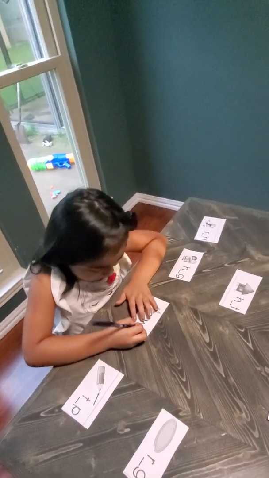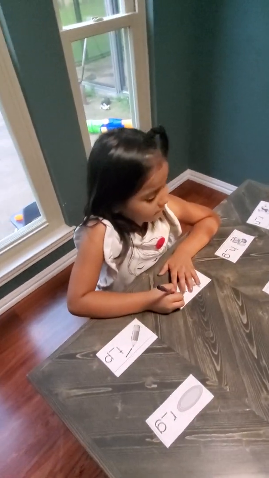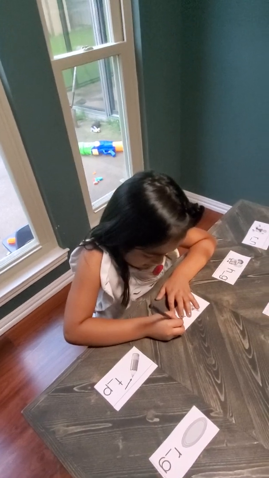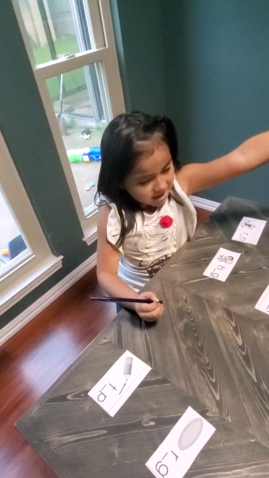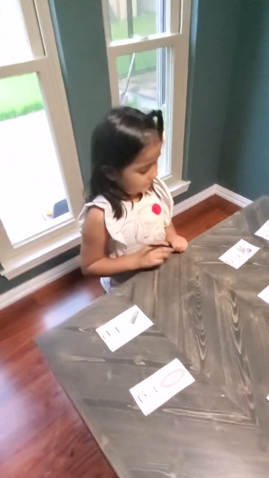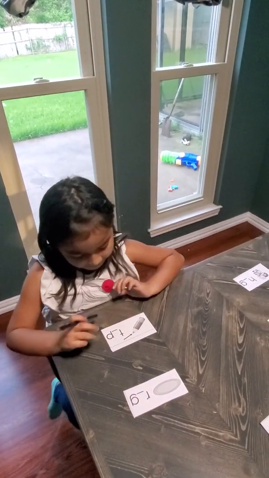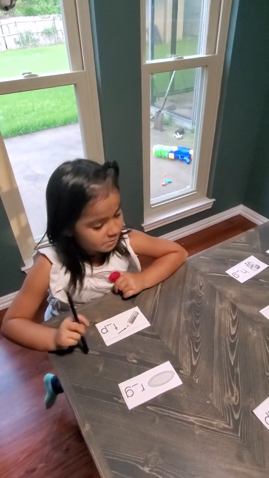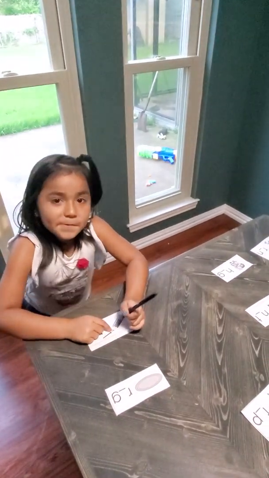Wet. ¿Qué es eso? Hut. Y esa es top, ¿verdad? Tip. Which one's tip? You gotta point at tip. Tip, okay?